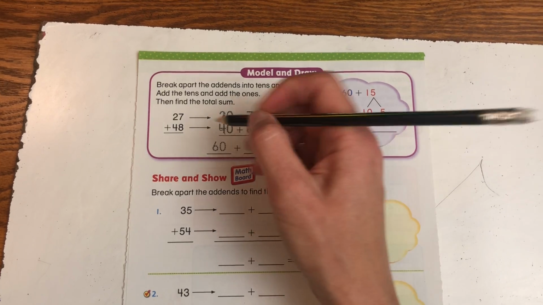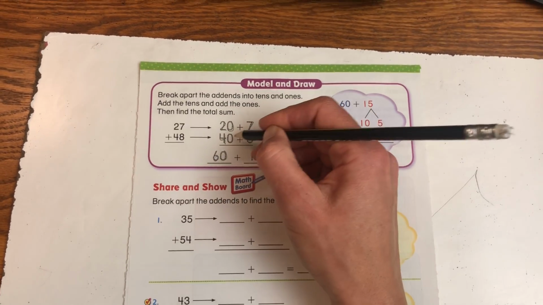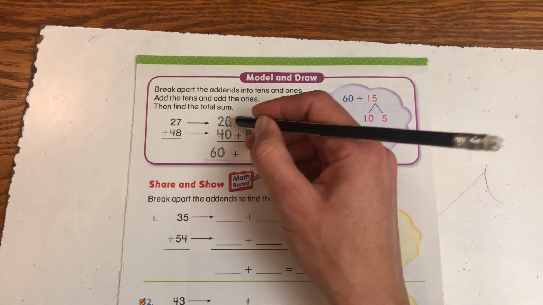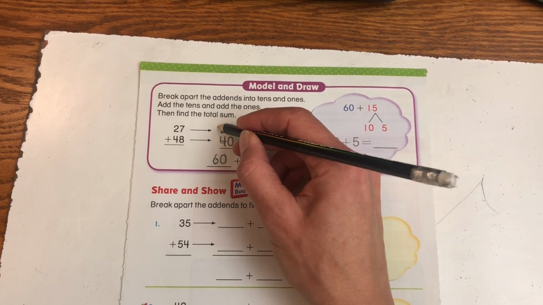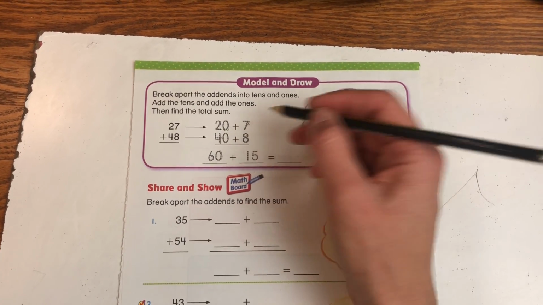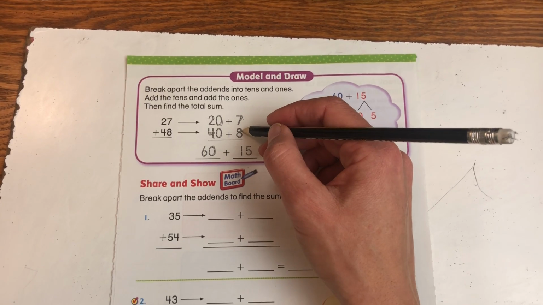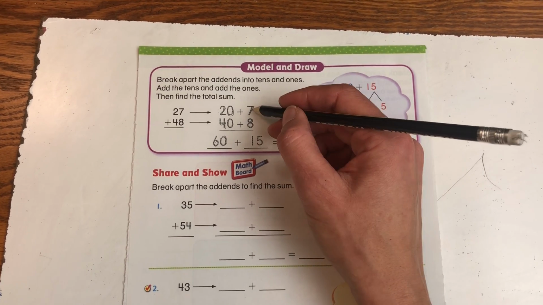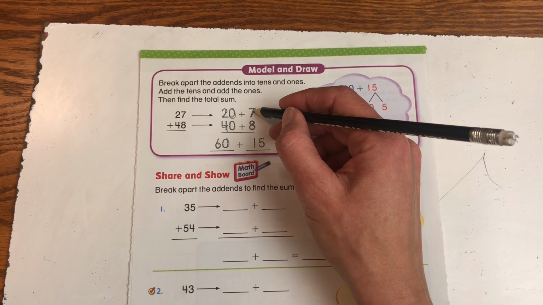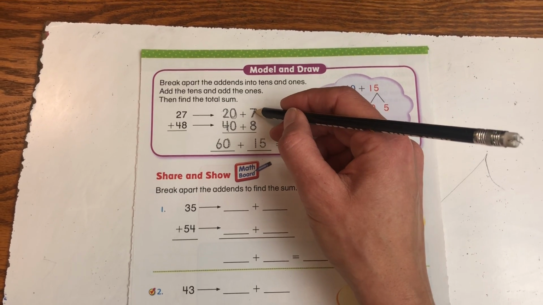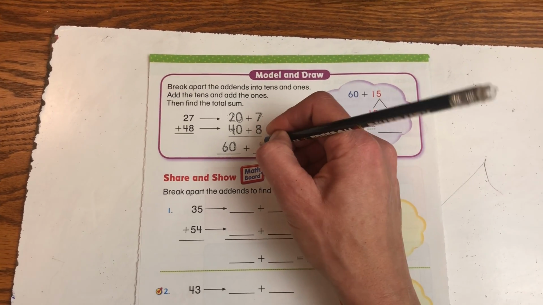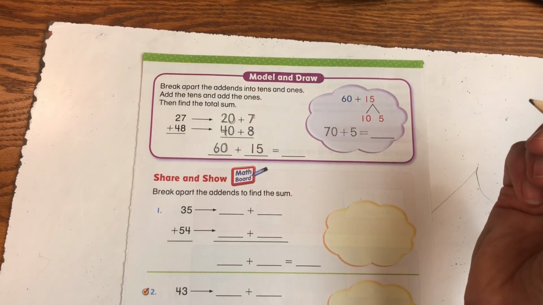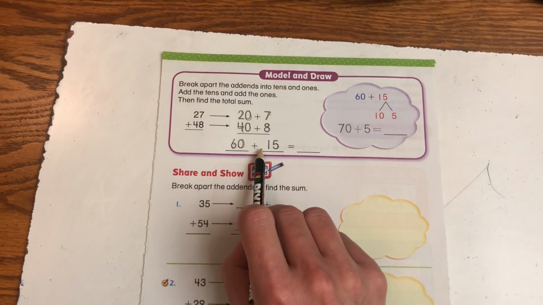40 plus 20 is 60. I always touch my biggest addend first and then count on. So 40, 50, 60. 8 plus 7 is, if you don't know what that is, think doubles plus 1. What is 7 plus 7? 14. So 7 plus 8 is 15. Now 60 plus 15.